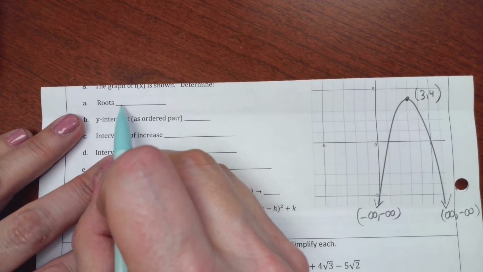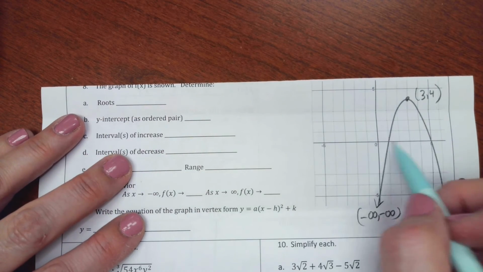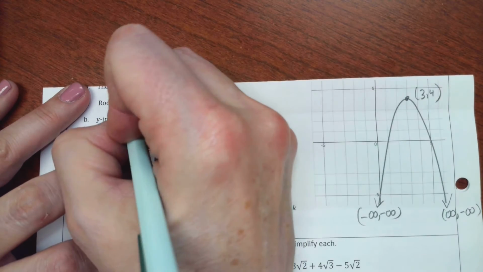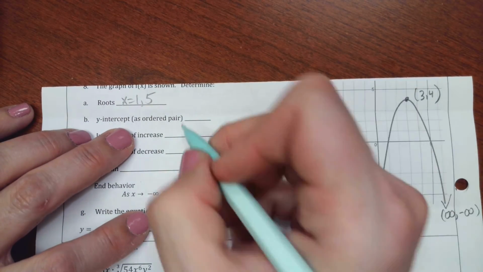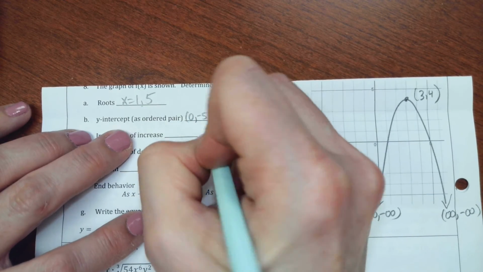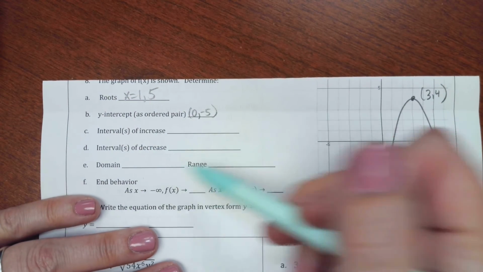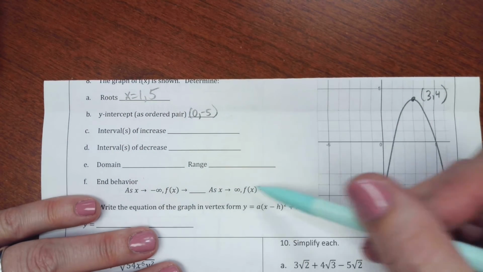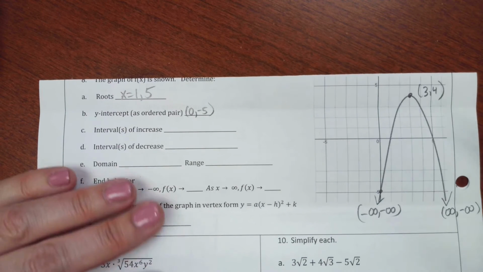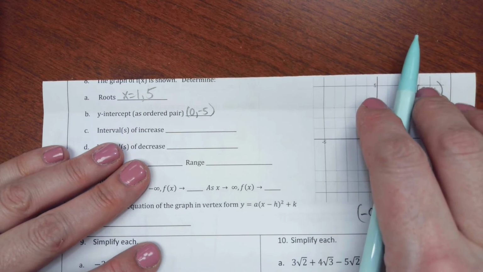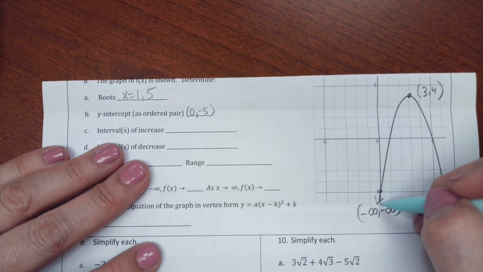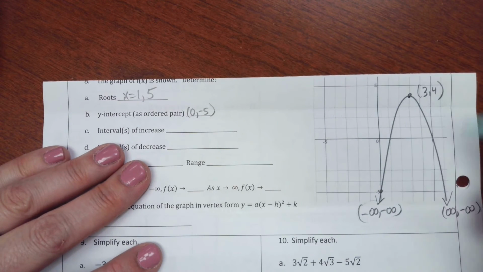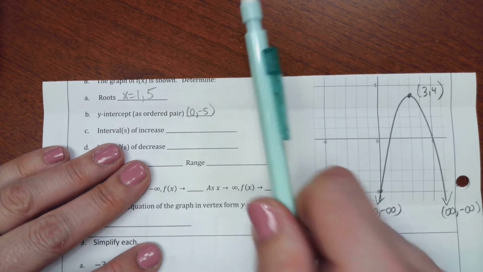Now my x-intercepts are my roots right here. I didn't label those, but that's 1 and 5. My y-intercept is right here at -5, so 0, -5. But when I start doing my increasing and decreasing, my domain and range and all this other stuff, I have all the answers here. So increasing, remember a positive slope is increasing, so it's this side right here. So remember we use the x values, so from -infinity to 3. So everything to the left of 3 is increasing.